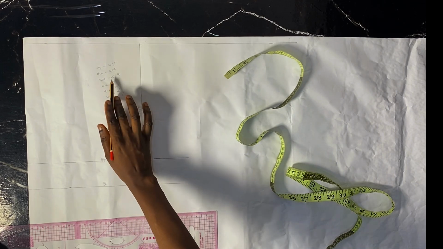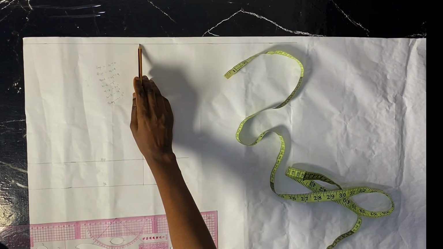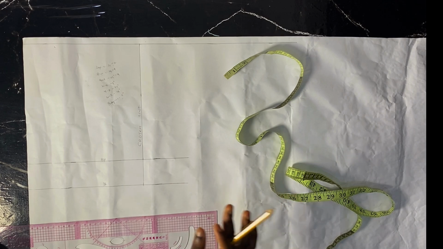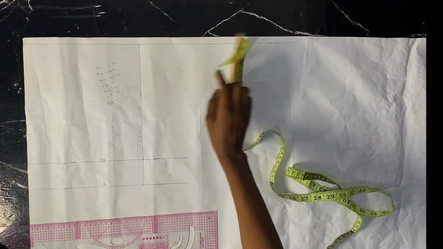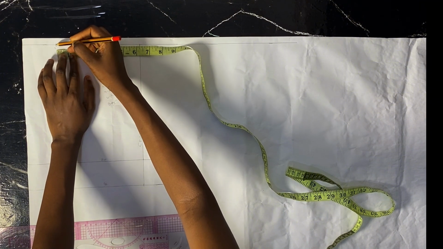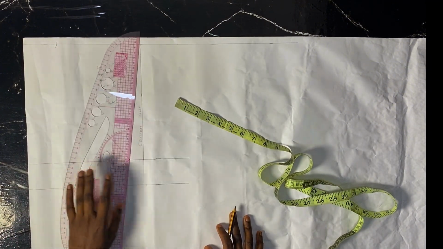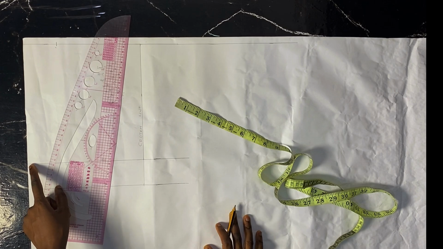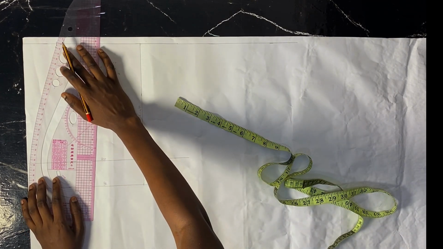So divide your waist by 4. Your answer, mark it from here outward. My waist is 25 divided by 4, that's 6.25. So I'm marking that outward like I said. I hope you got that. So I'm connecting my waist mark to my hip line. You see me doing.